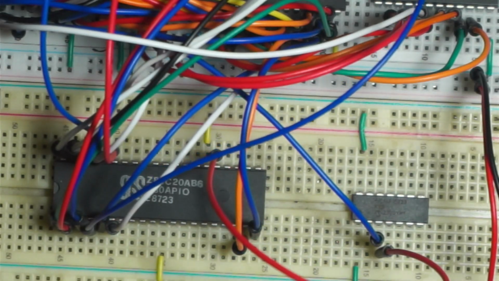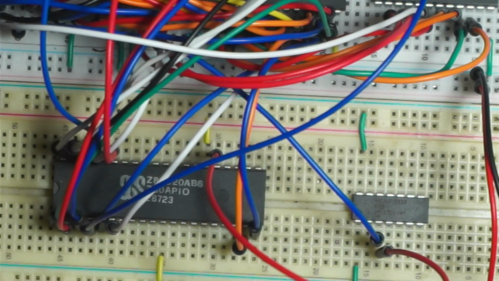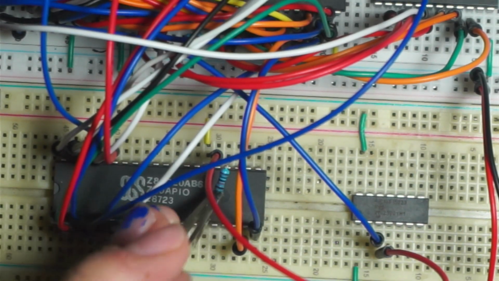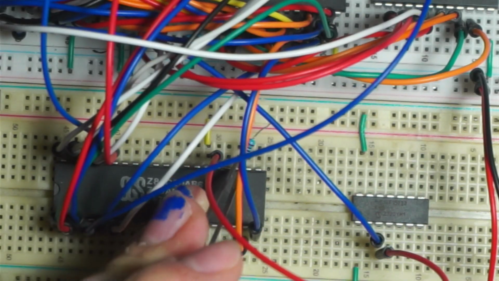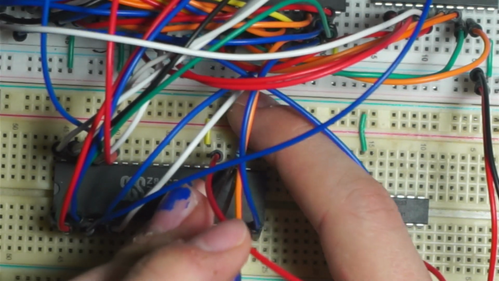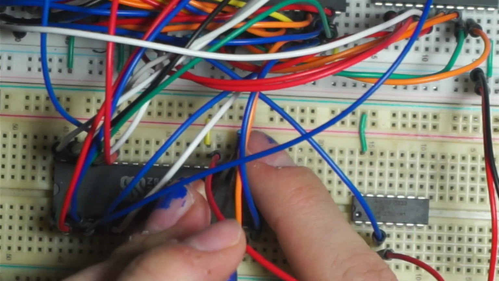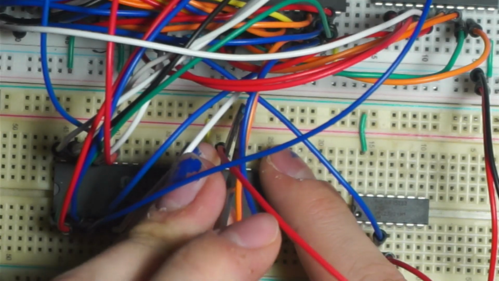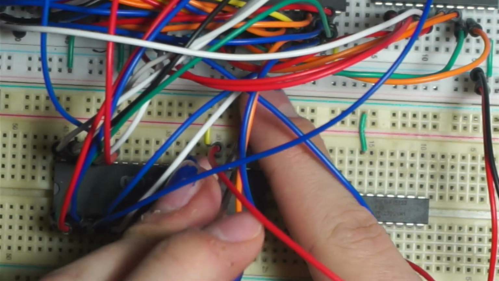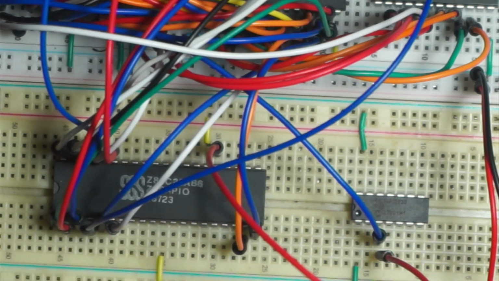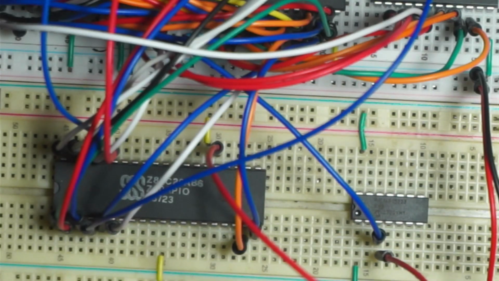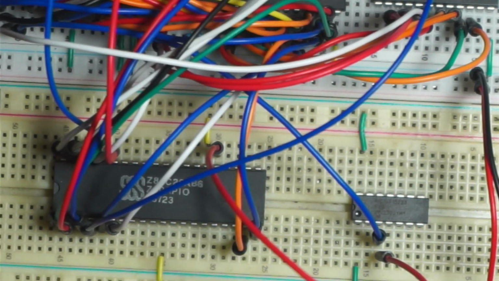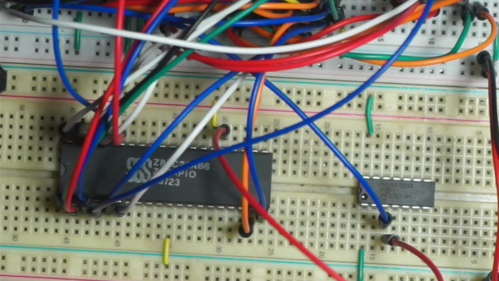And also I will plug a 1K resistor to the interrupt line on this PIO, which is right here, and I will pull it to VCC, to 5 volts, or maybe I can just leave it out. We'll see. Now we can program the CPU and try to output some data on the PIO.